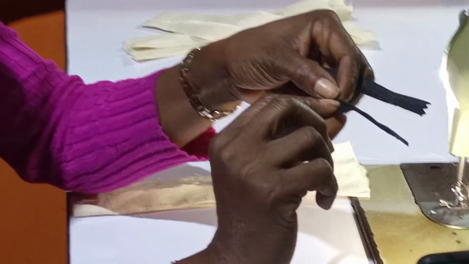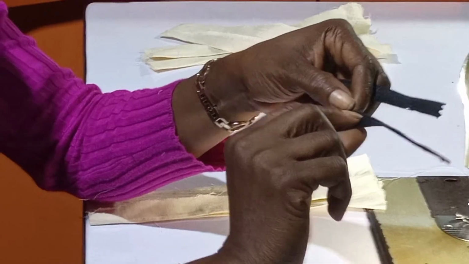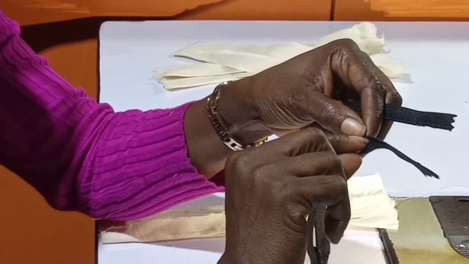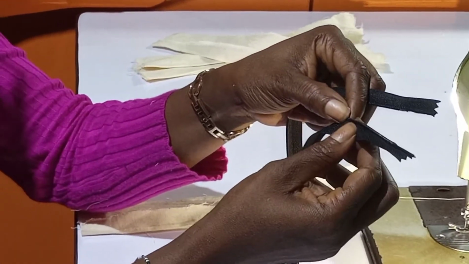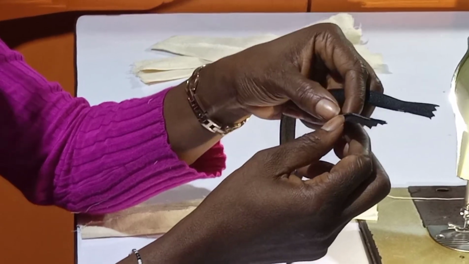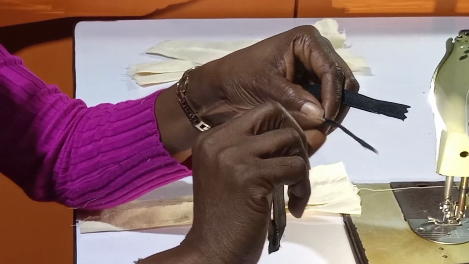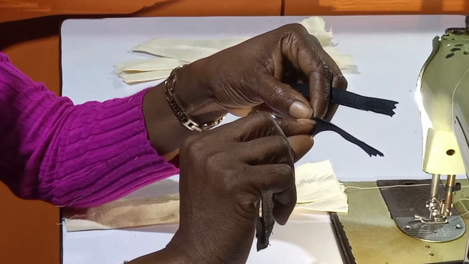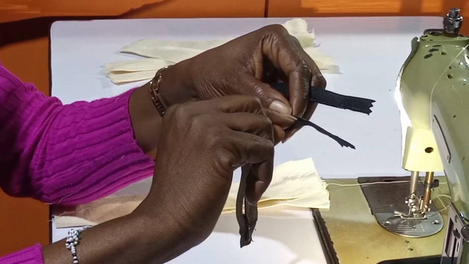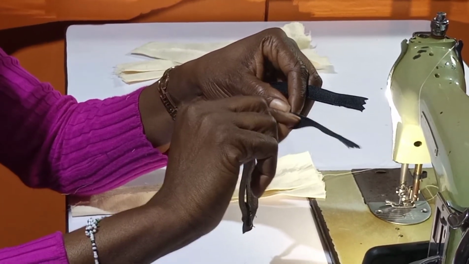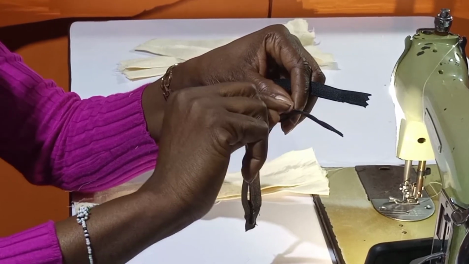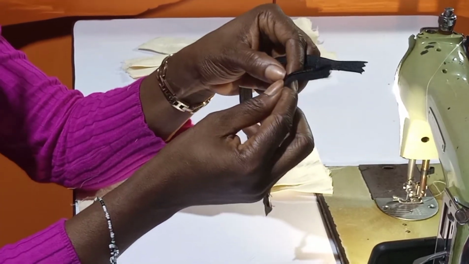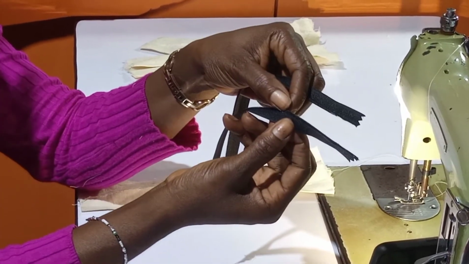So you are actually going to sew directly behind the teeth wide open. If it's not open, there's no way you can fix it perfectly, because you are going to plant your stitches directly behind the teeth, and for you to achieve that, you must unwrap or open it up.